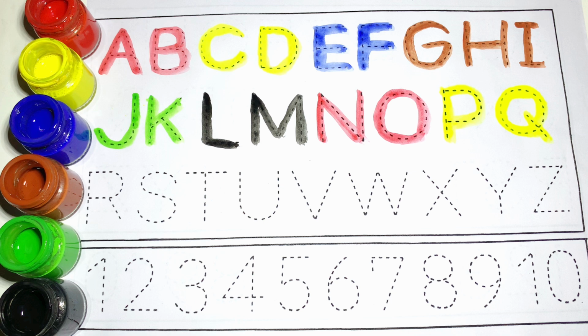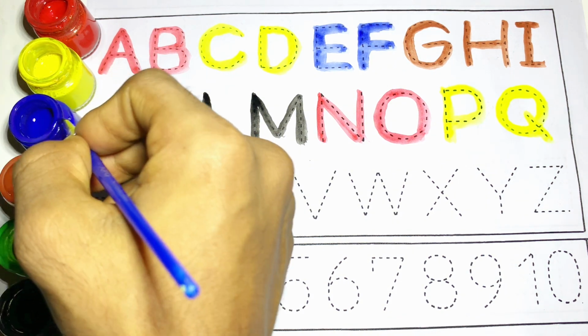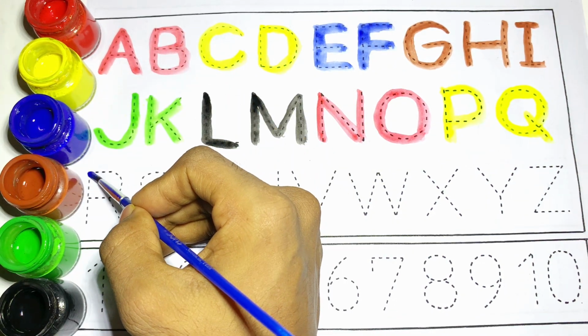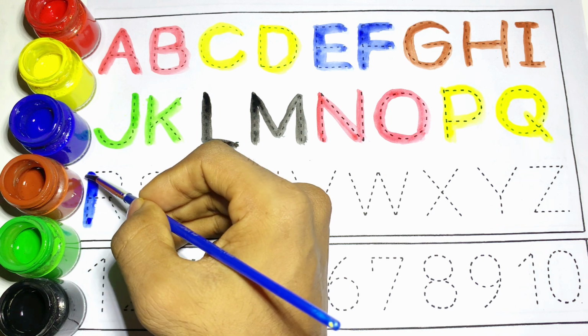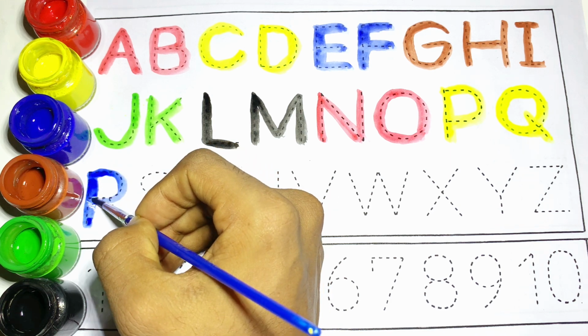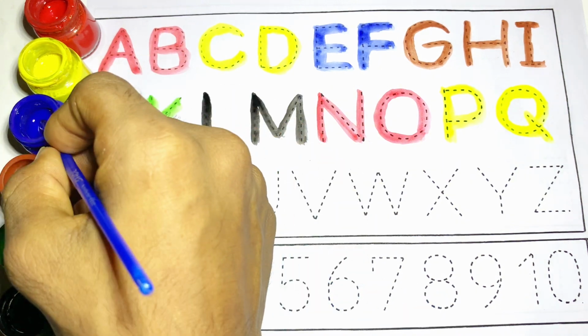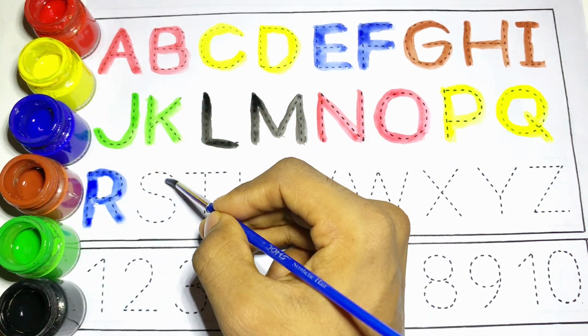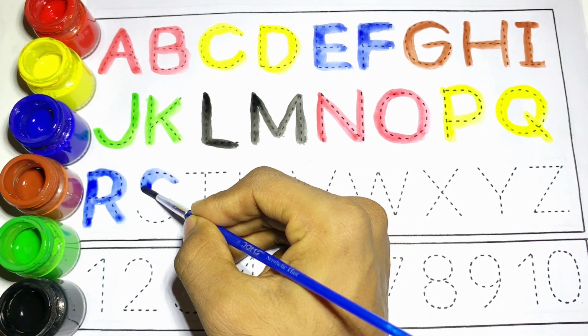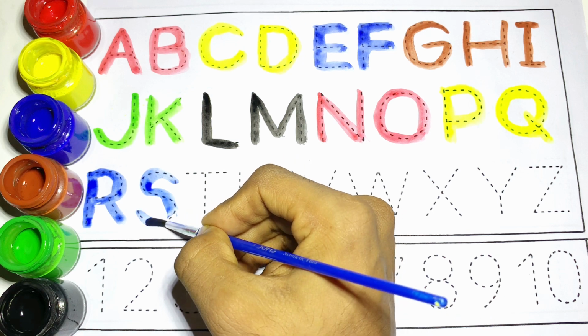Kids, now draw R. R for rose, R for rice. Tell words of R and use blue color. Kids, again use blue color and draw S. S for sun. Tell words of S.